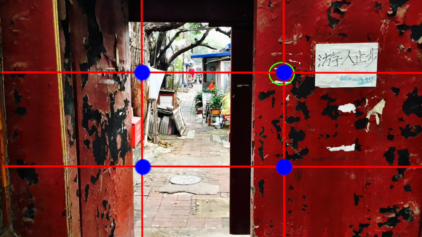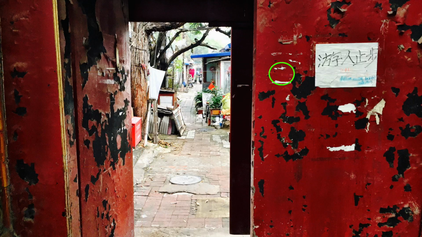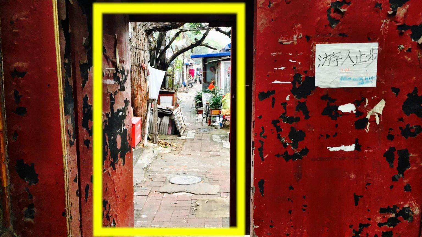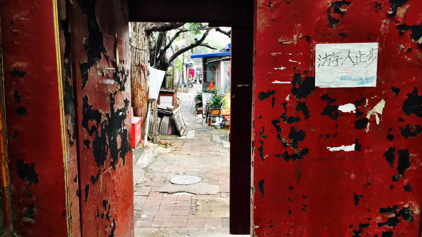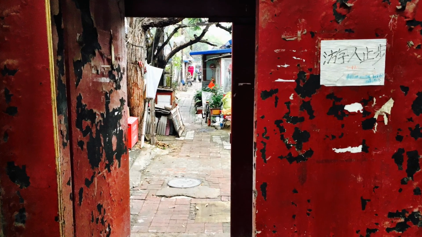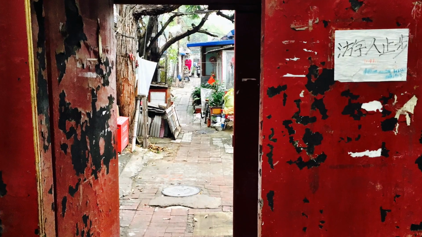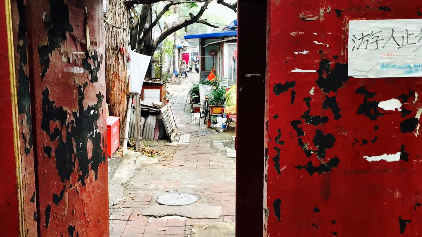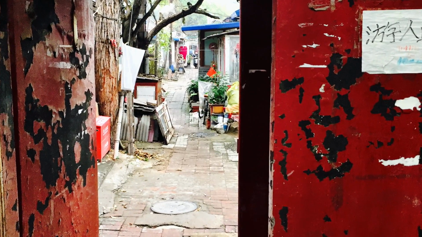This does not mean that these white pieces of paper are of particular interest, but rather that this part is approximately 1/3 of the image. Instead of walking through the gate to take a picture of the alley, I chose to include it to frame the alley. It kind of makes me feel like I'm peeking into some place that's usually closed off, making it more interesting to look at.